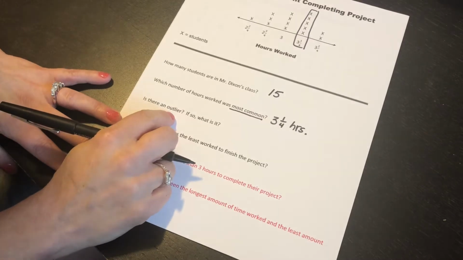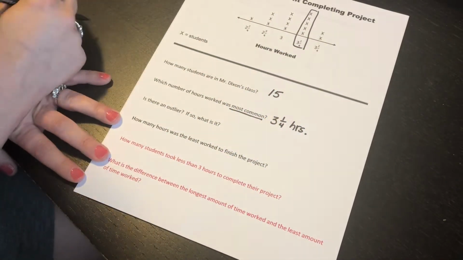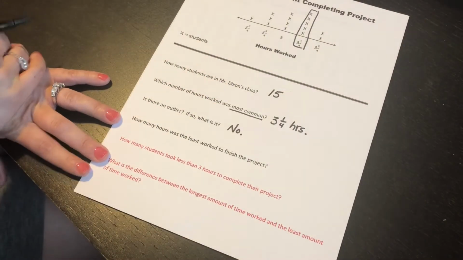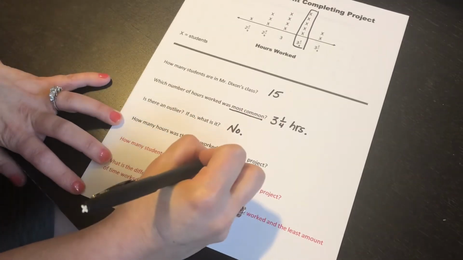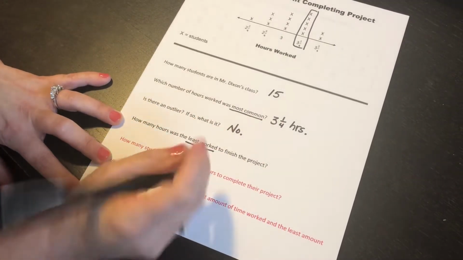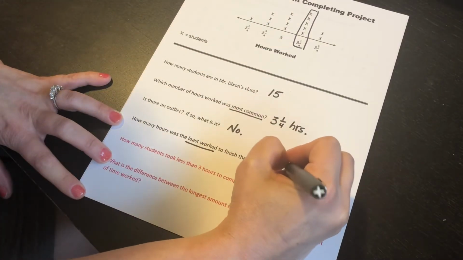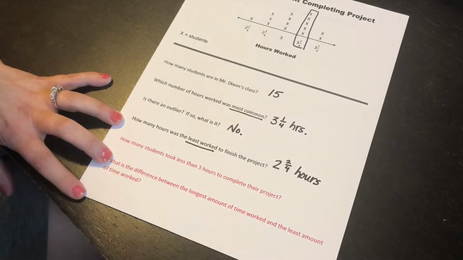Is there an outlier? Well, none of the data or X's have any spaces in between, so not all data has outliers. How many hours was the least worked to finish the project? The smallest amount is always in the beginning. So 2 and 2/4 hours was the least amount of time a student needed to finish.